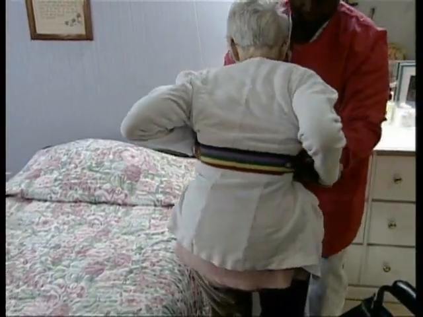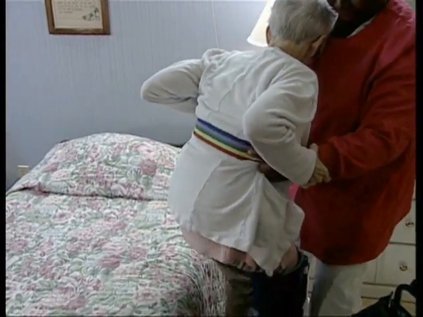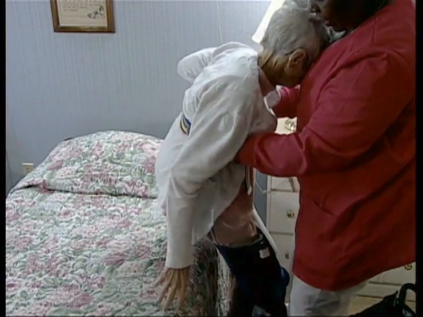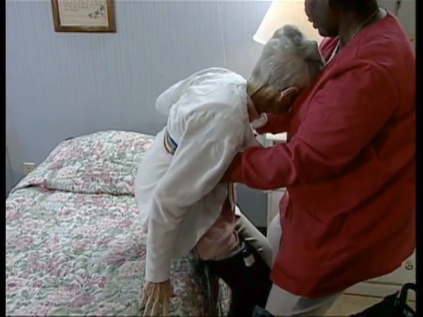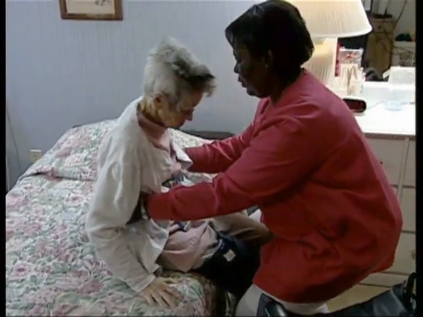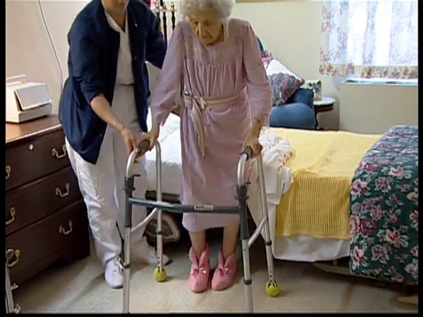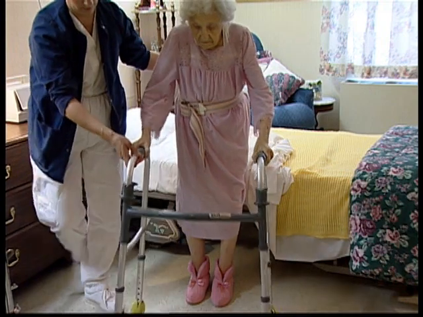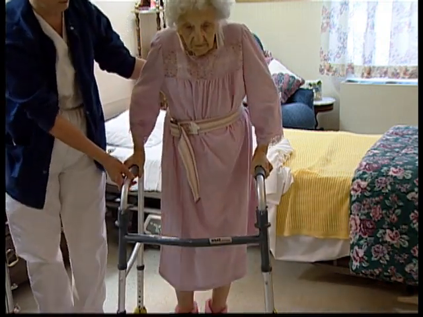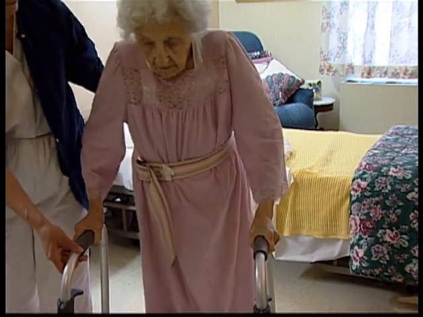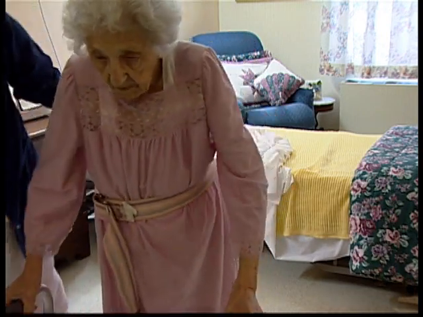Because a gait belt is fastened around a resident's waist, it provides a handle for the caregiver to grasp. This allows for better support and helps you to move a resident with greater ease and safety. Another important advantage is that if there is a loss of balance or the resident begins to fall, you can use the gait belt to ease him or her to the floor if necessary. In this way, a gait belt may help you to prevent falls or injuries.